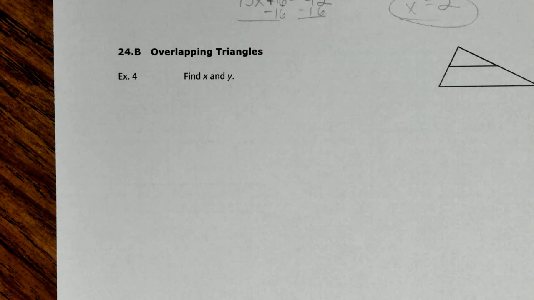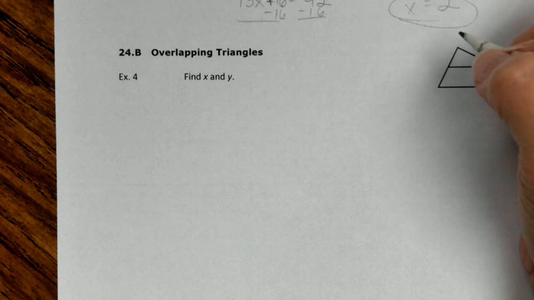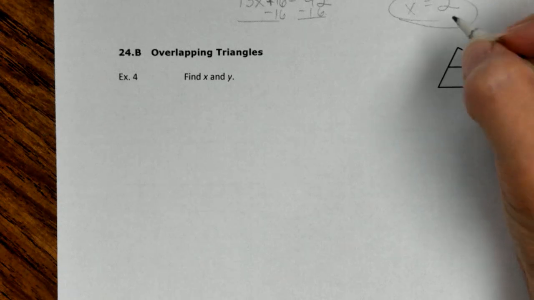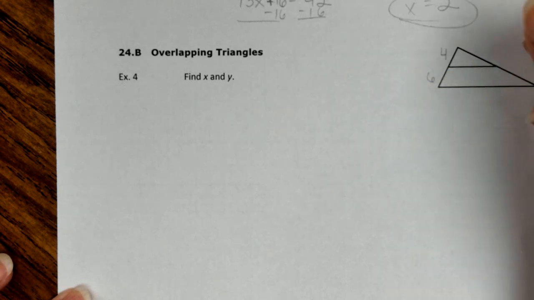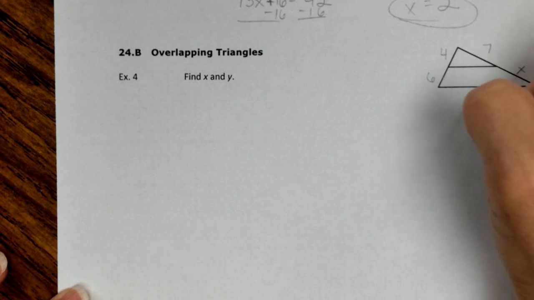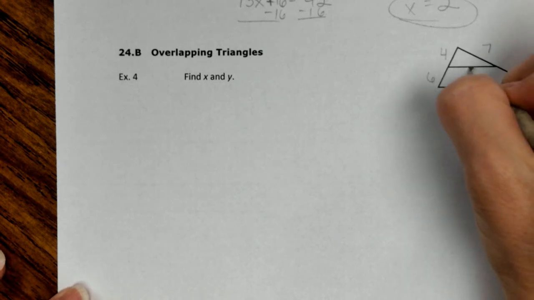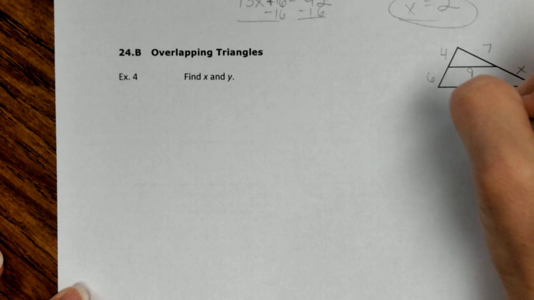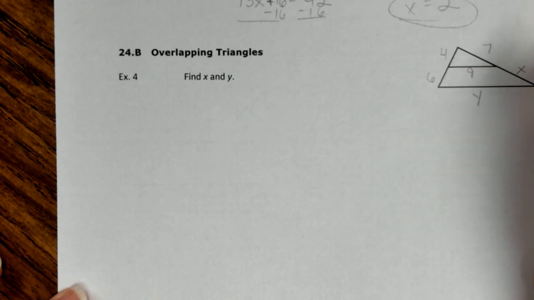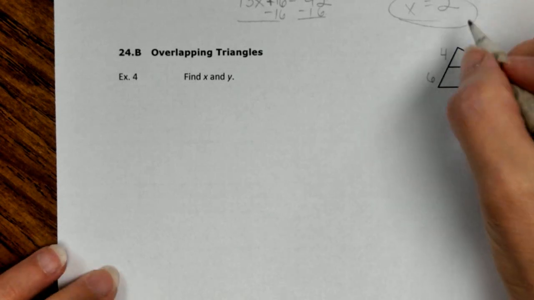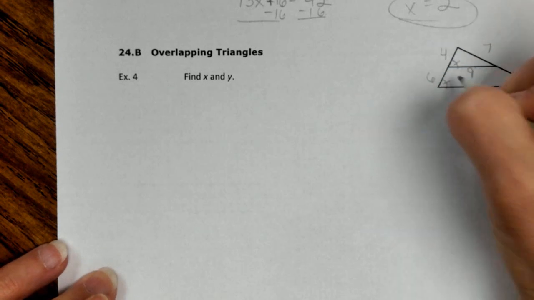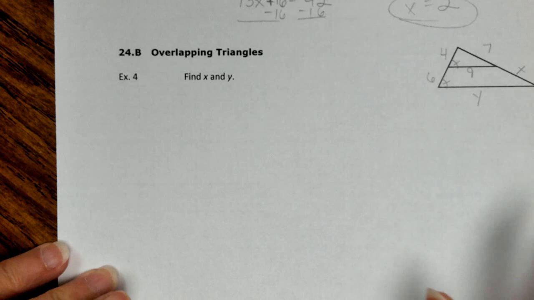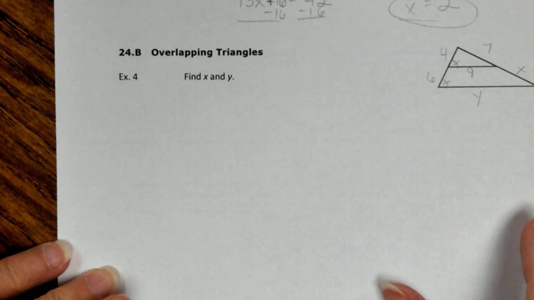So we're going to have here a 4 and then a 6 down there, 7x, and oh, there's a 9 there, and then y. Okay, and one other thing we're being told on here is that that angle is congruent to this one. So here's our triangle, all labeled.